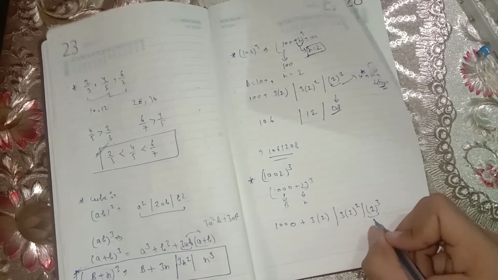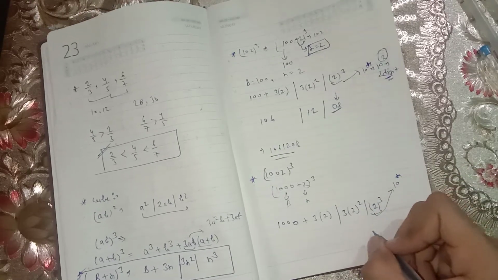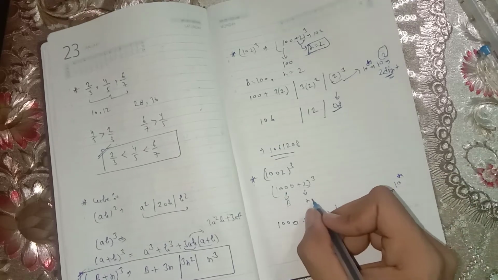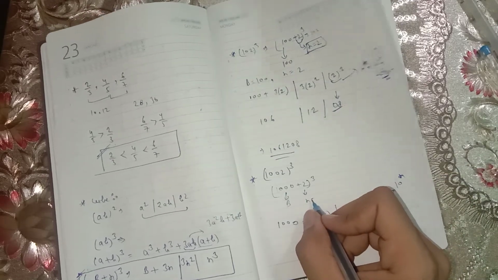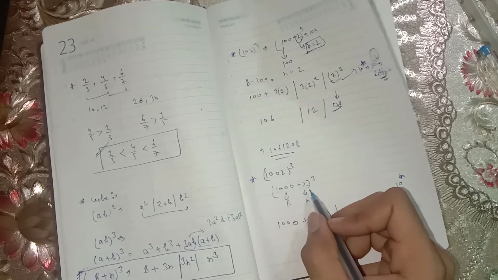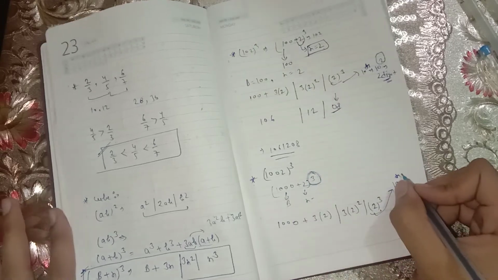Now the same thing we have to do: 10 to the power x. We have to check how many digits we have to take here. So 10 to the power 3 we have to take, because we are given the power 3 here. So x equals 3.